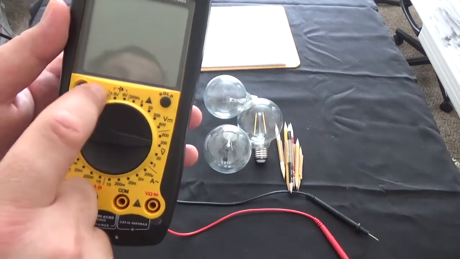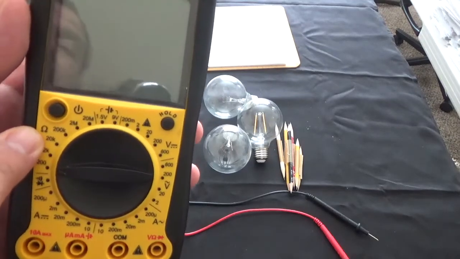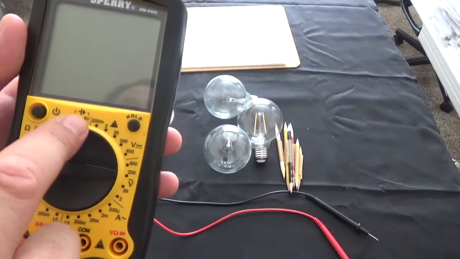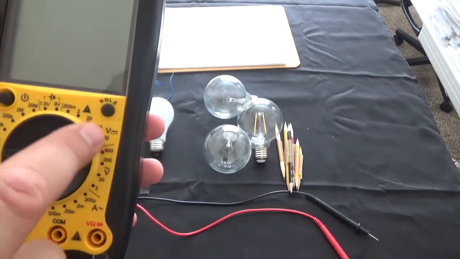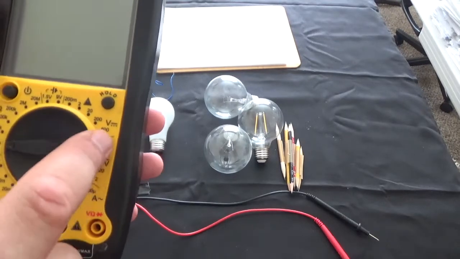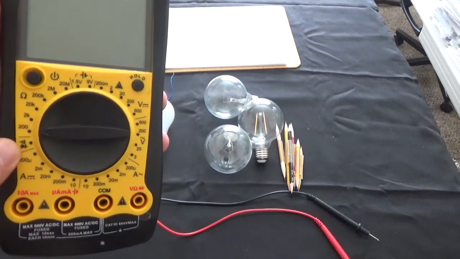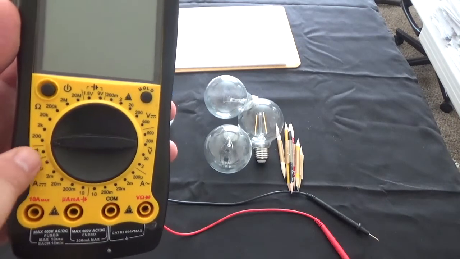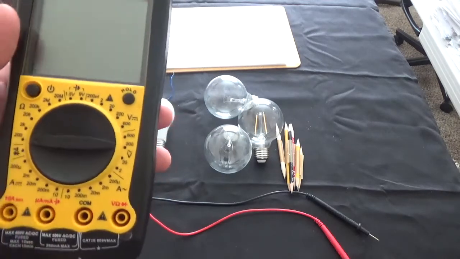Here, this range can be used to measure the resistance in ohm. And this is for the diodes, this is for the DC volt, and this is for the AC volt. And this side, guys, is just to make sure whether there is a connection in your circuit or not, so that will give you a sound.